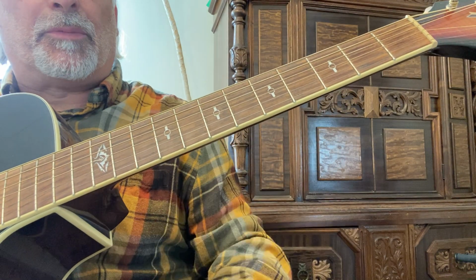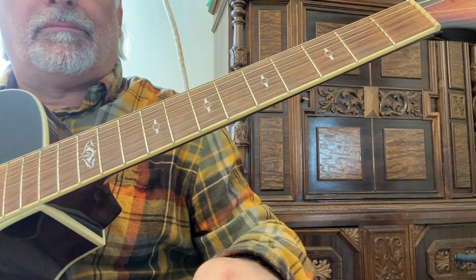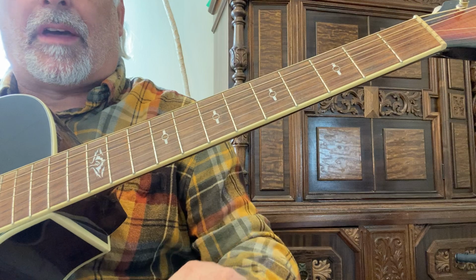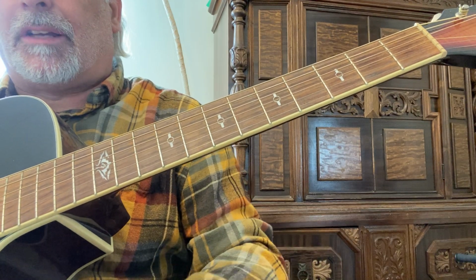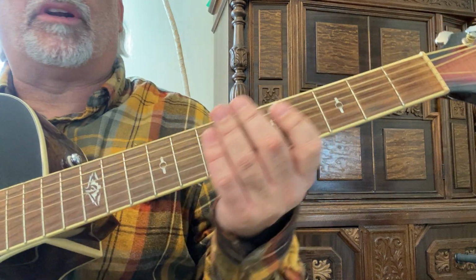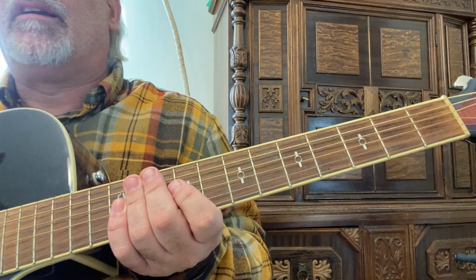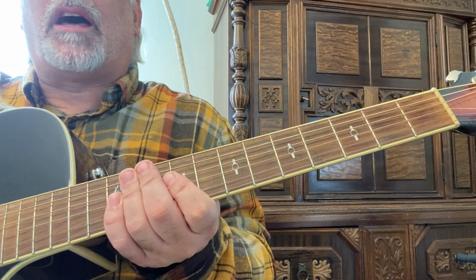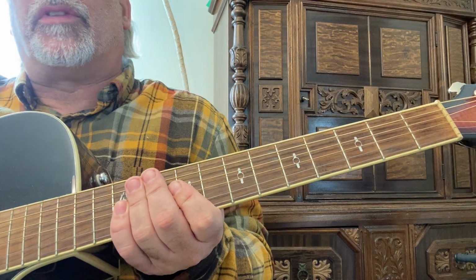Today's my oldest daughter's birthday, and I just picked up the guitar and I just made that up. I don't know if it sounds similar. I'm sure it does to other things that have been around. But then it made me think, let's analyze how to write a song and use some theory behind it.